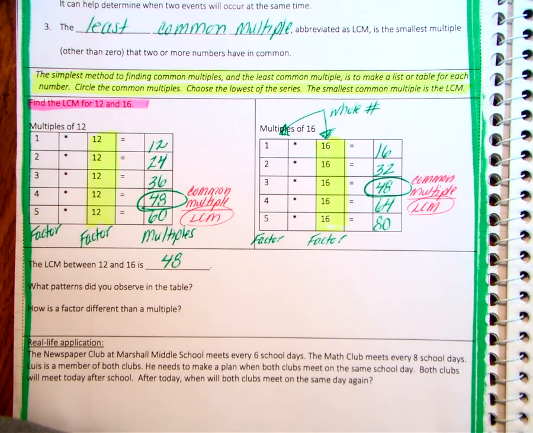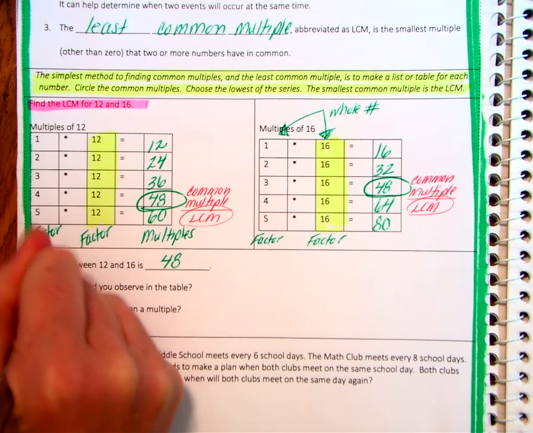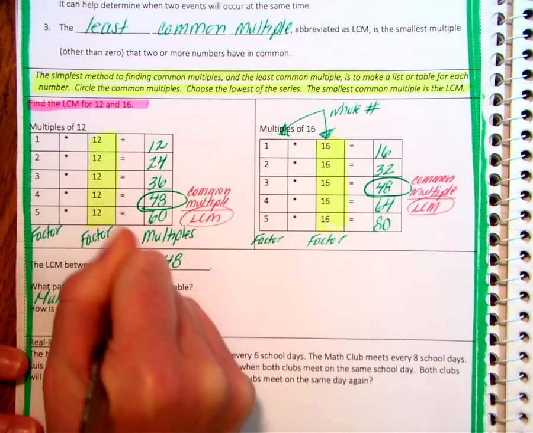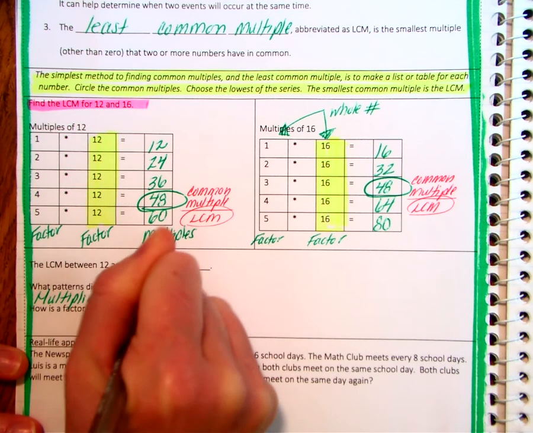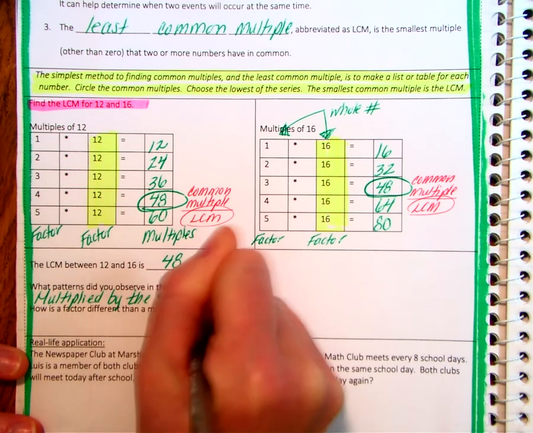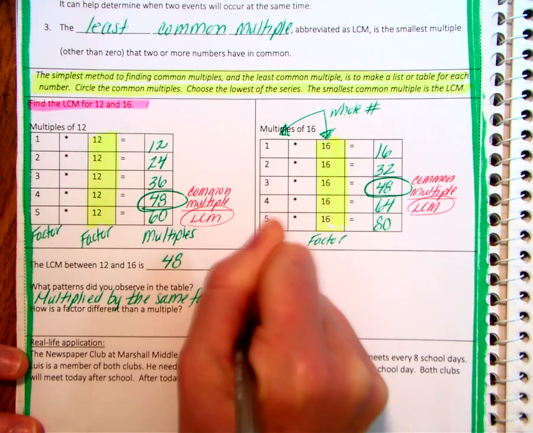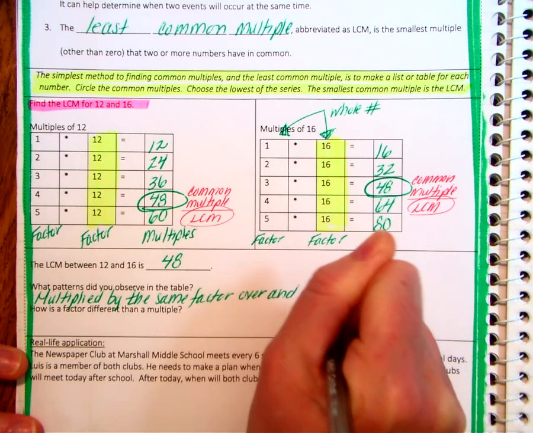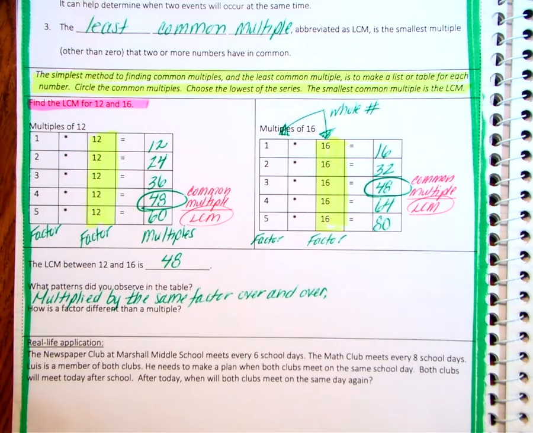What patterns did you observe in the table? We multiplied by the same factor over and over. Does that remind you of something from grade school?